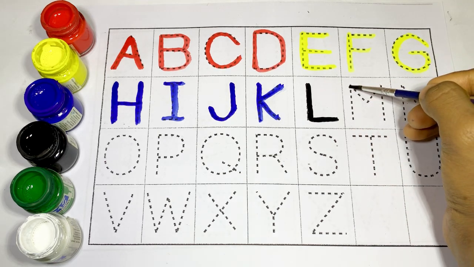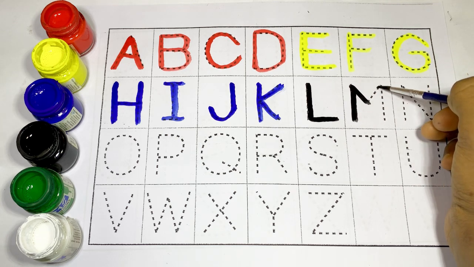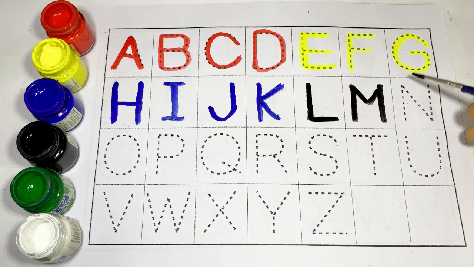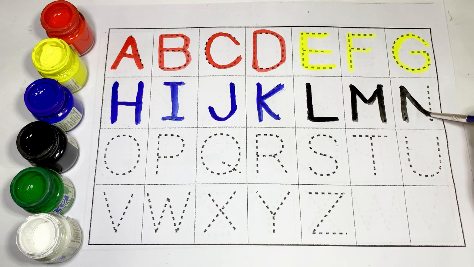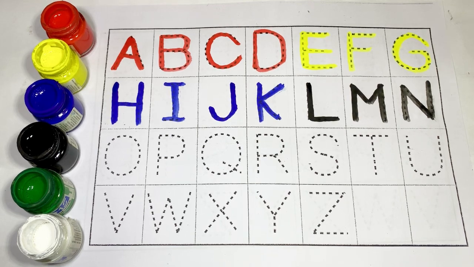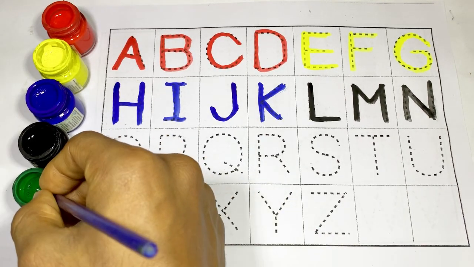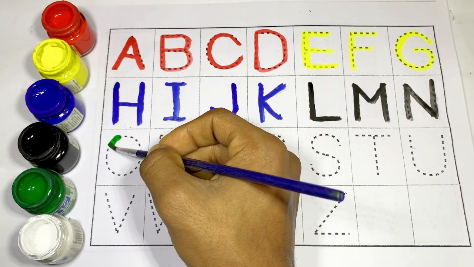M. M for moon, M for mango. The alphabets of M. N. N for nose, N for nest. The alphabets of N. Next is O. O for orange, O for octopus, and use green color.